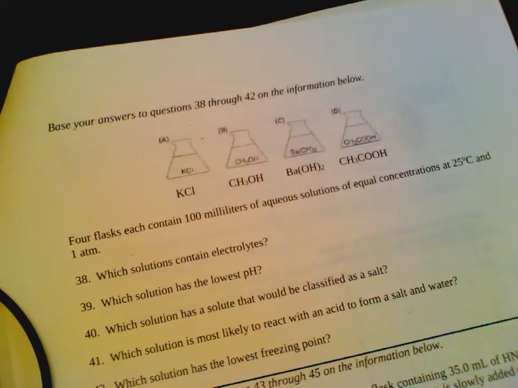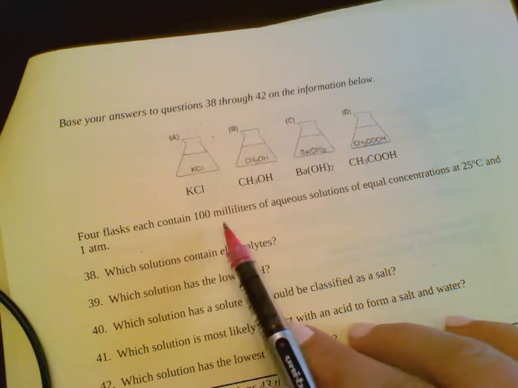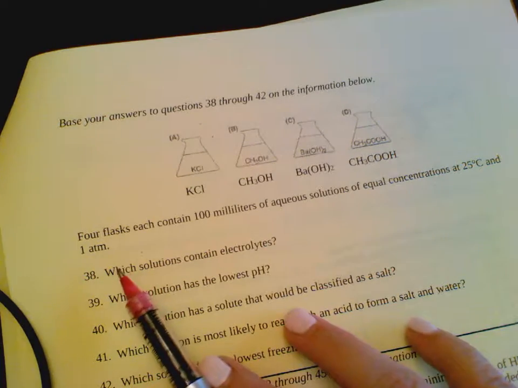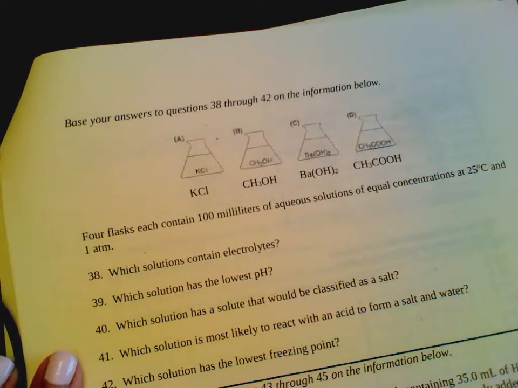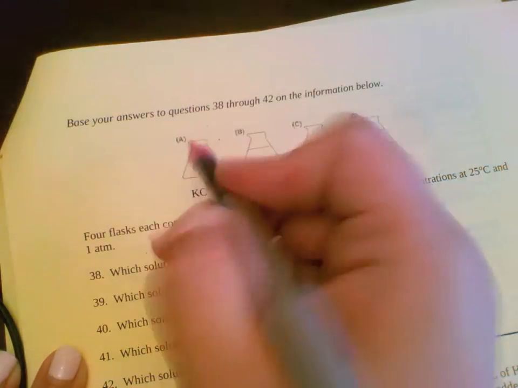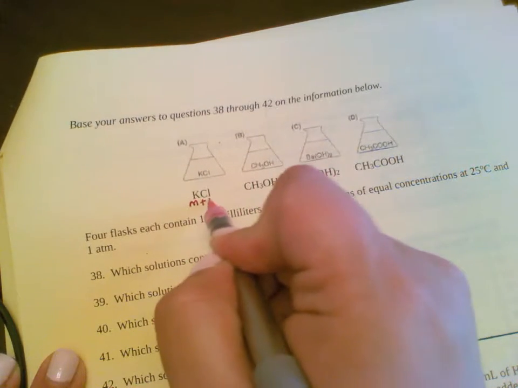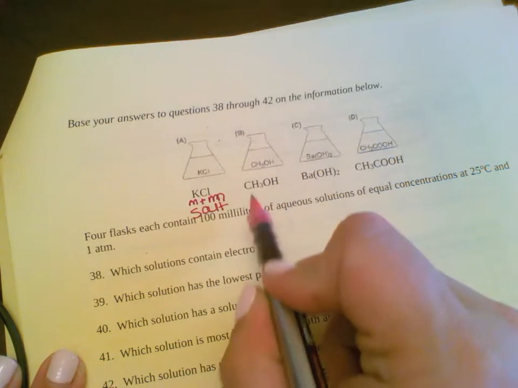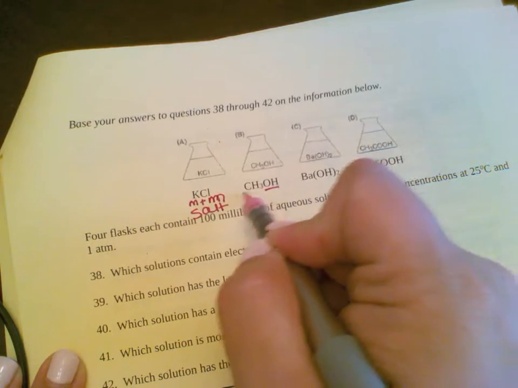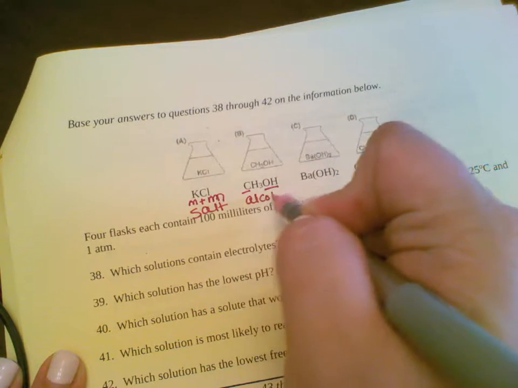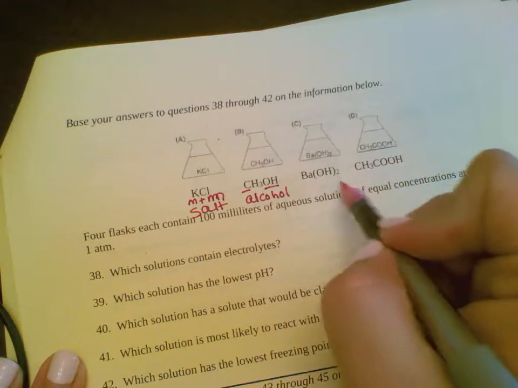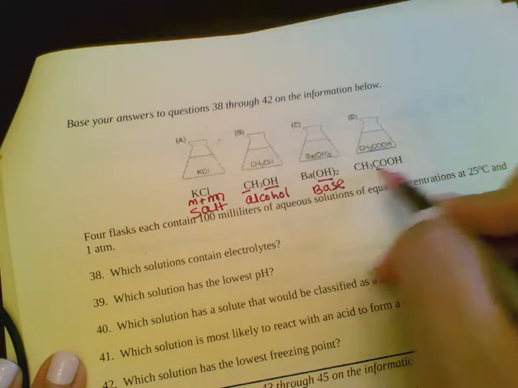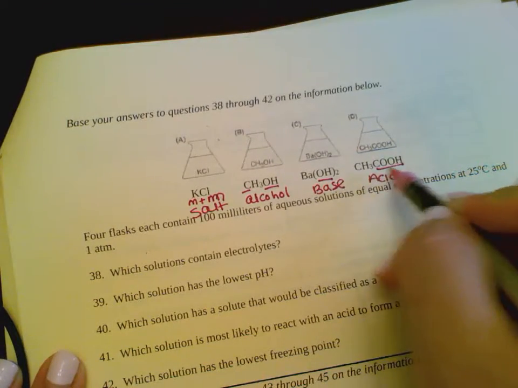I see 4 flasks here. 4 flasks each contain 100 milliliters of aqueous solution of equal concentrations at 25 degrees Celsius and 1 ATM. Well, before I do anything, I'm going to go through and see what these are. KCl, I have a metal and a non-metal, so I have a salt. CH3OH, I have an OH, but I have a C, so here I have an alcohol. Ba(OH)2, I see an OH, so I'm going to think base. CH3COOH, I have an acid because of that COOH.